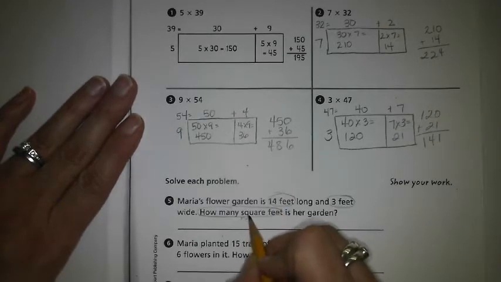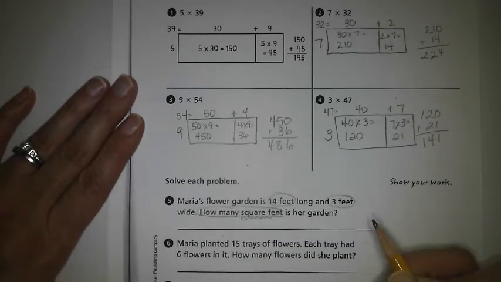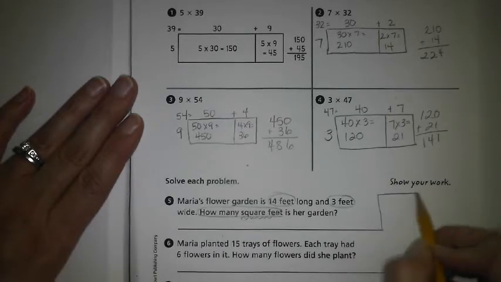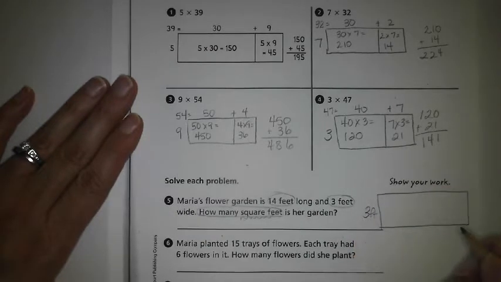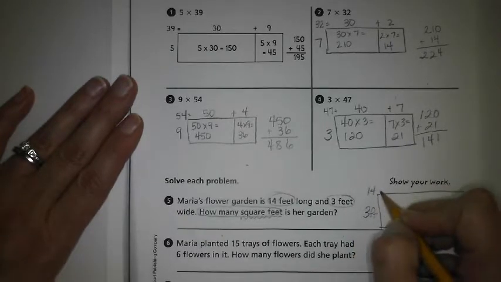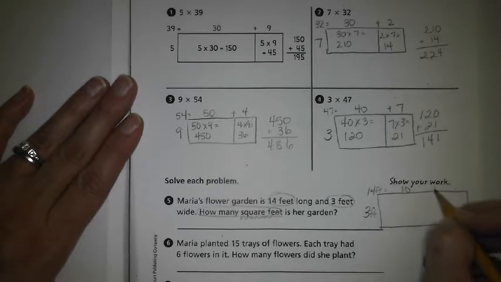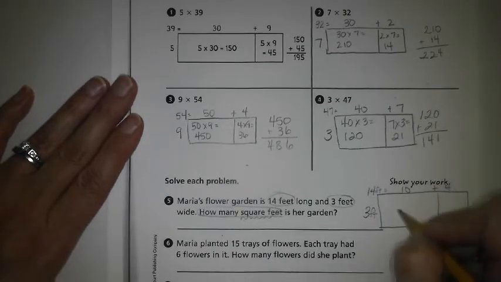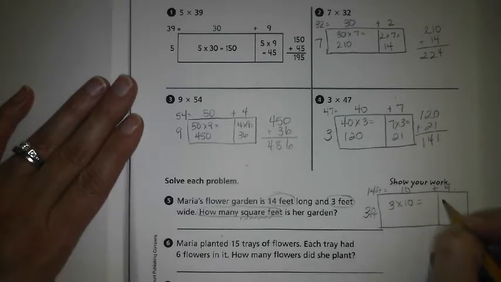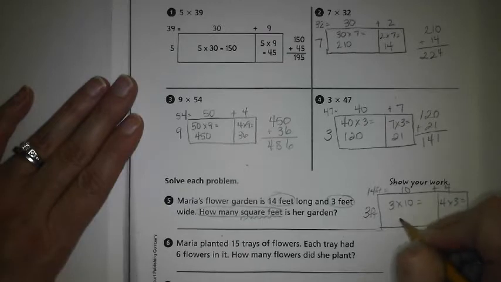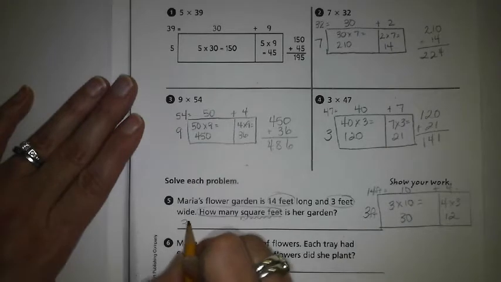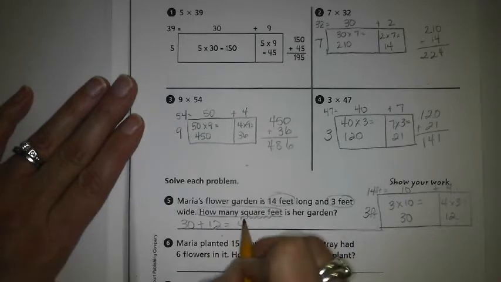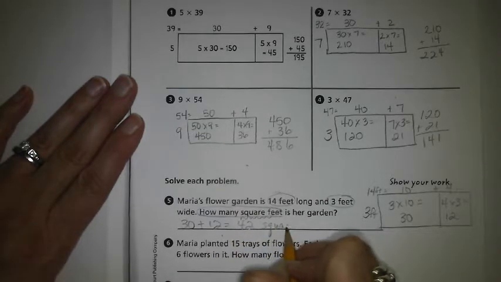Let's see. My label is going to be square feet. I'm going to draw my garden, so to speak. I know it's 3 feet wide. I know it's 14 feet long. 14 expands to 10 plus 4. Line. I'm going to do 3 times 10 and 4 times 3. 3 times 10 is 30. 4 times 3 is 12. I'm going to add my 30 to 12 to get 42 square feet.